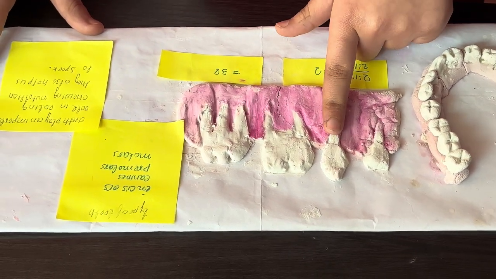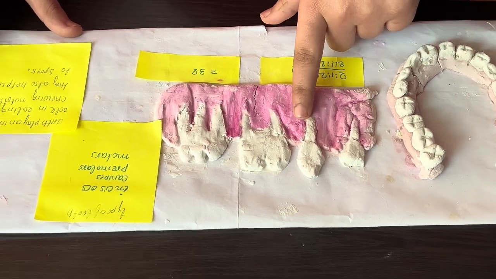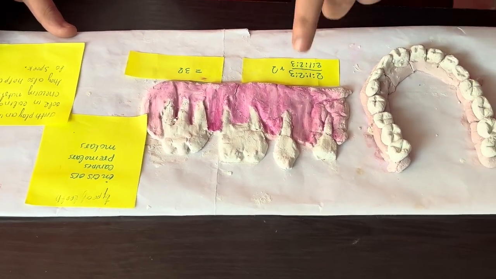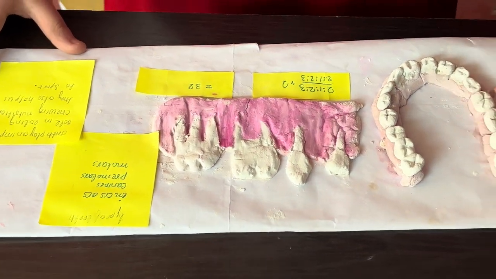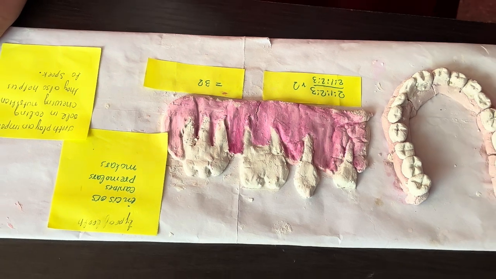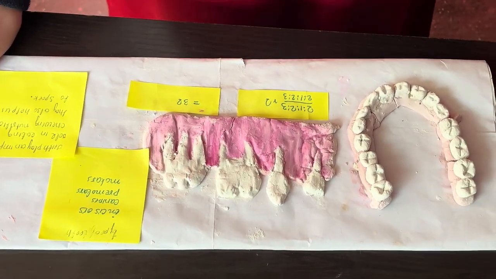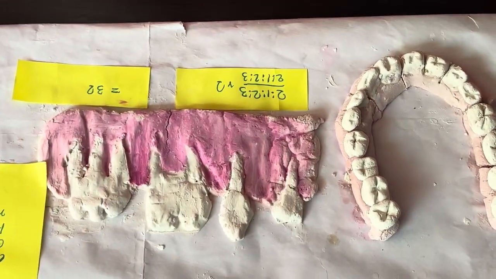Then canines, they are there, one on each side. They help us to chew some things like flesh, etc. Then premolars and molars, which are present here, help us to chew the food, making it easy for saliva to get absorbed and moisten it, which is the most important part in digestion.